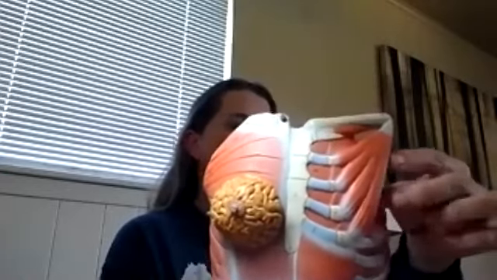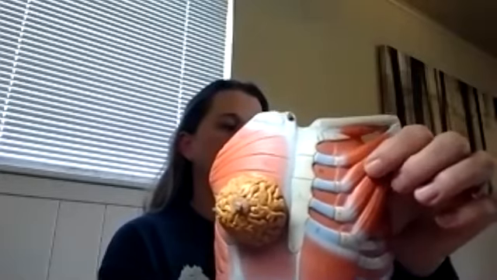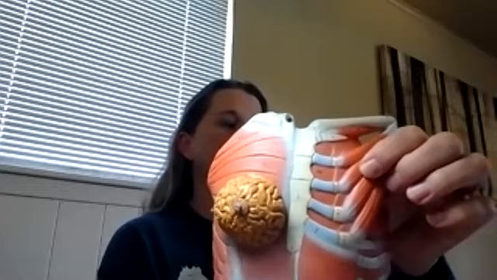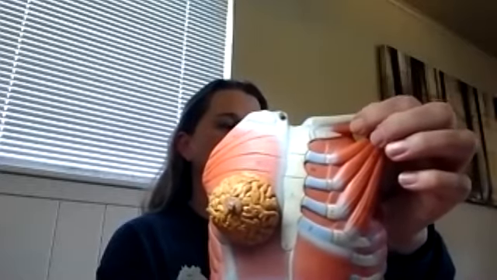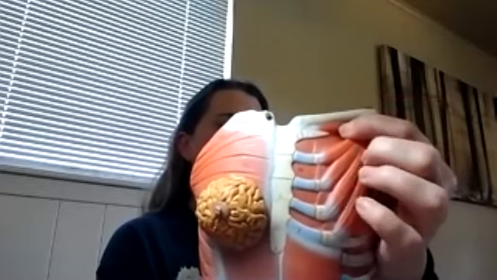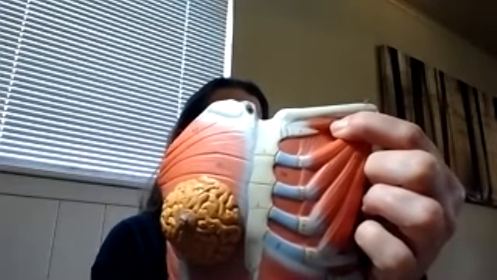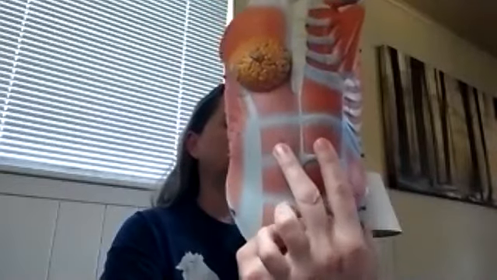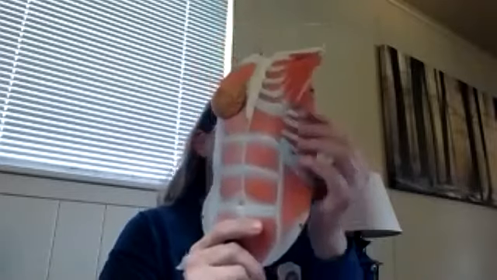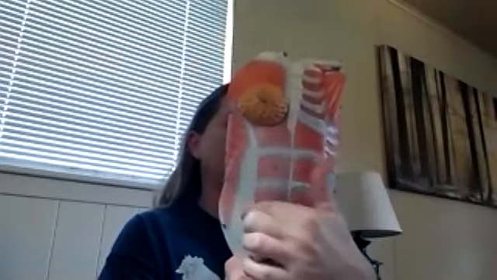Pectoralis major. Identify these muscles. Pectoralis minor. Identify this muscle. Right there. Subclavius. Identify these muscles. Rectus abdominis. And you'll see this side, we have taken off this superficial muscle.